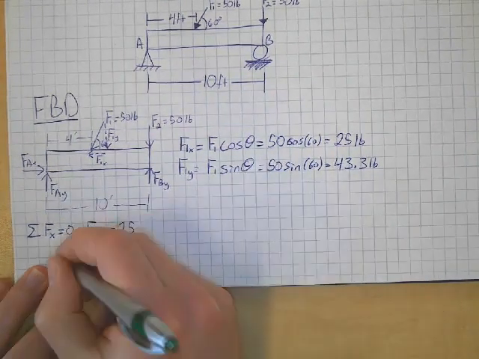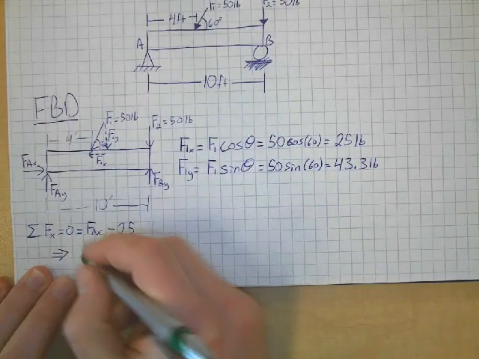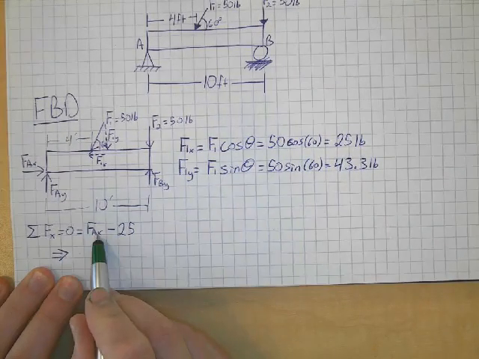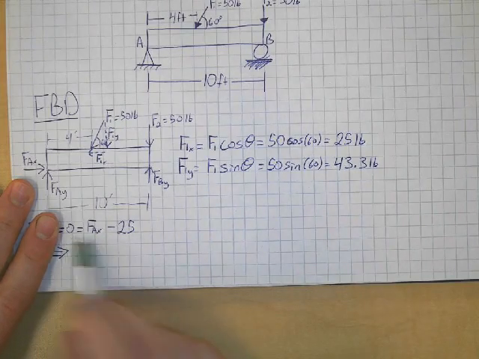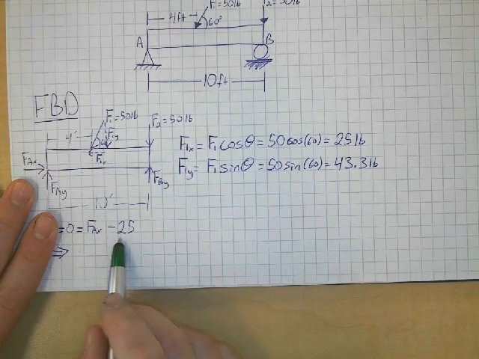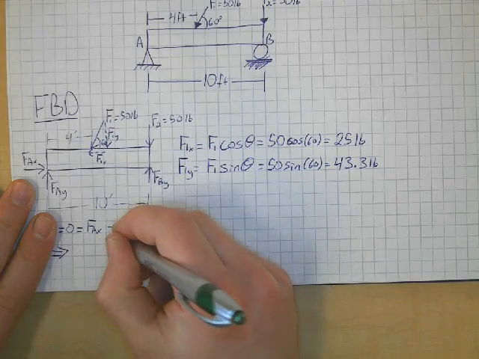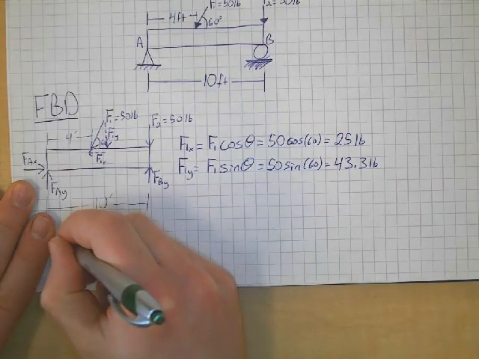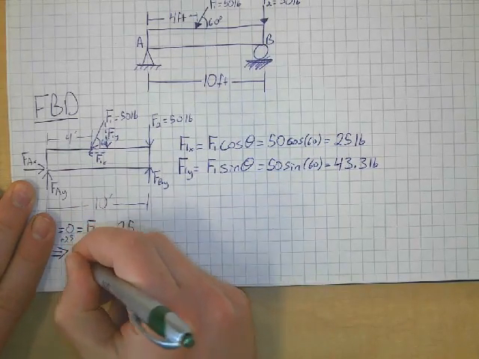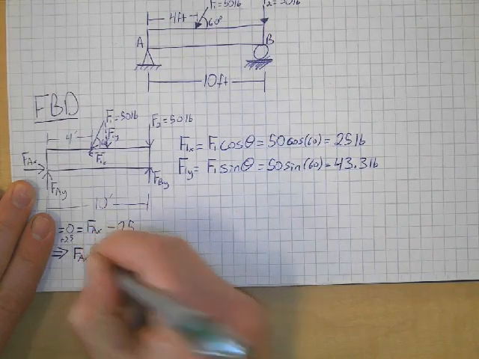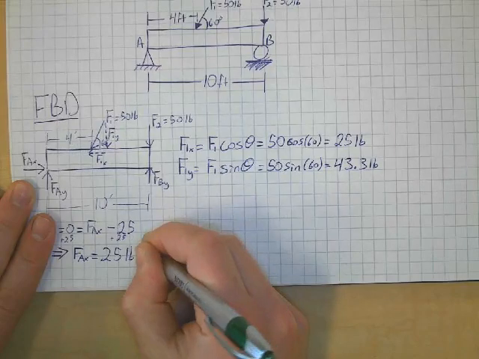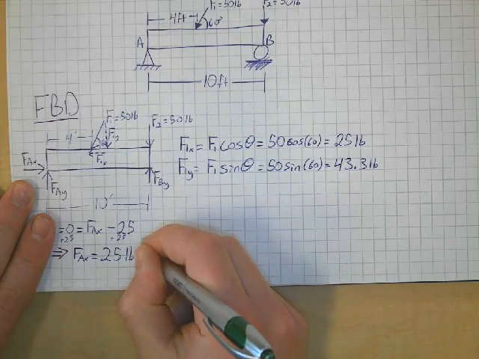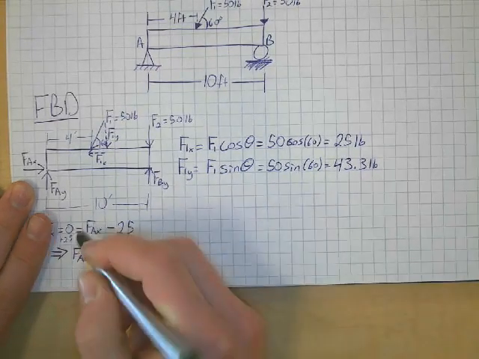So FAX minus 25 is equal to 0. If I get FAX by itself, I add 25. That means that FAX is equal to 25 pounds, and that is acting up. We can confirm that that is true because we ended up with a positive answer.